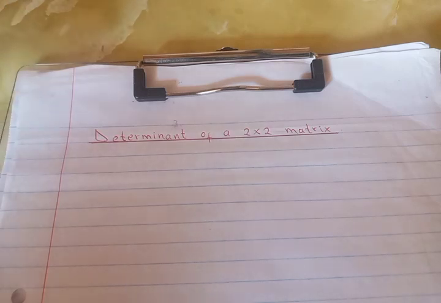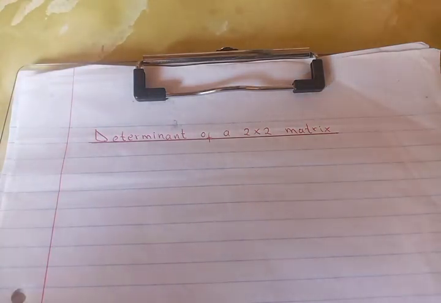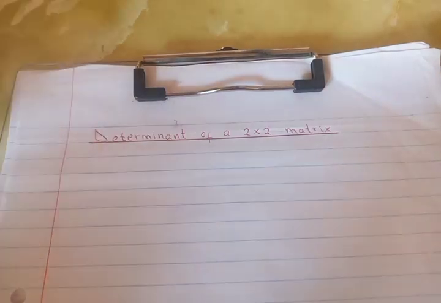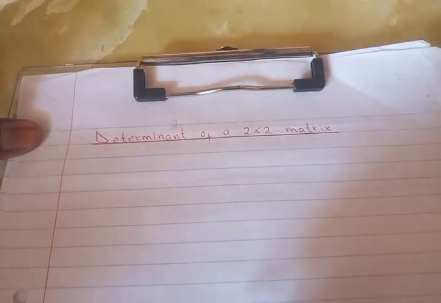In this video, we are going to look at how to get a determinant of a 2 by 2 matrix. A determinant is the number you get when you multiply the two diagonals of a matrix and then find the difference between the two diagonals. A 2 by 2 matrix is a matrix with two rows and two columns.